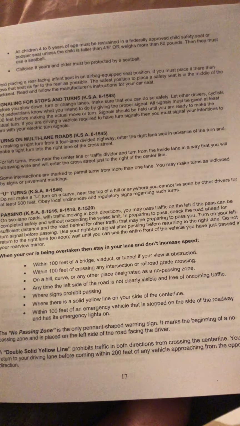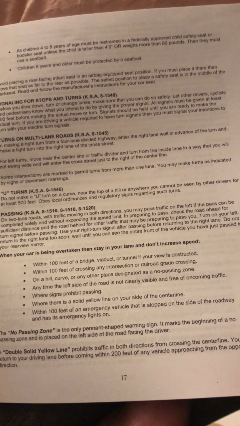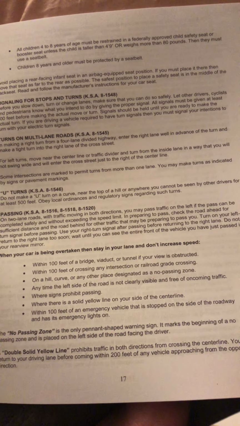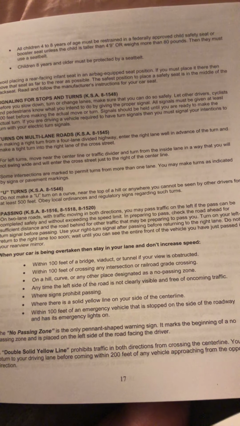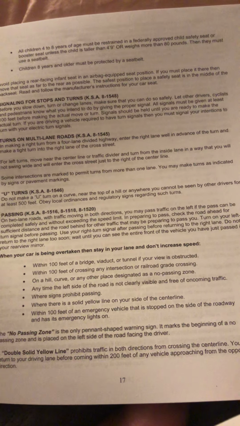All children 4 to 8 years of age must be restrained in a federally approved child safety seat or booster seat unless the child is taller than 4'9" or weighs more than 80 pounds. Then they must use a seatbelt. Children 8 years and older must be protected by a seatbelt.